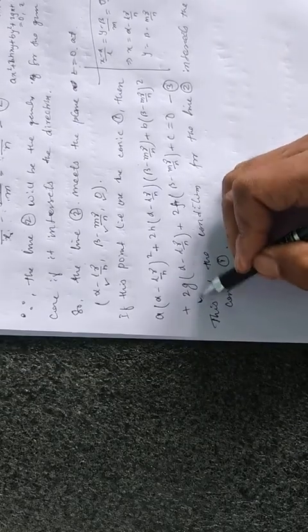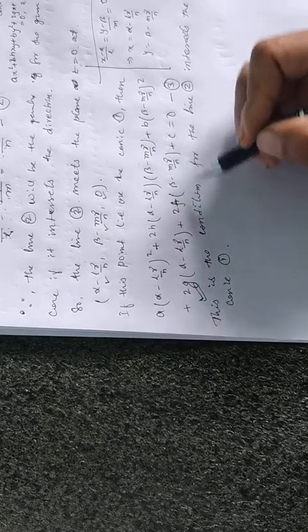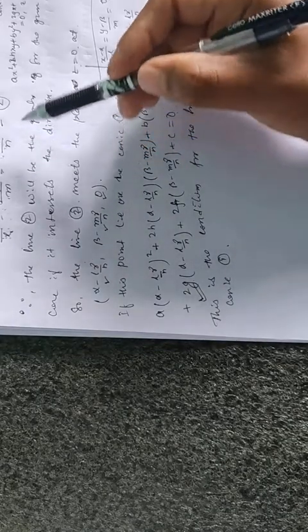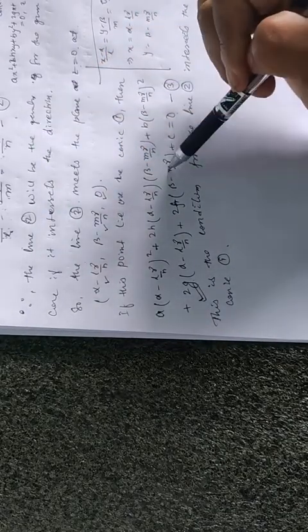If this equation is equal to 0, then in this case the line 2 lies in the conic, or intersects the conic, or touches the guiding curve conic.